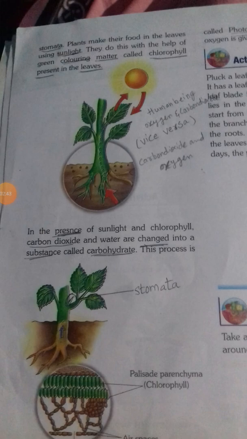Plants make their food in the leaves using sunlight. They are using sunlight and making food. Where are they making food? In the leaves. How are they doing it? They do this with the help of green coloring matter called chlorophyll present in the leaves.